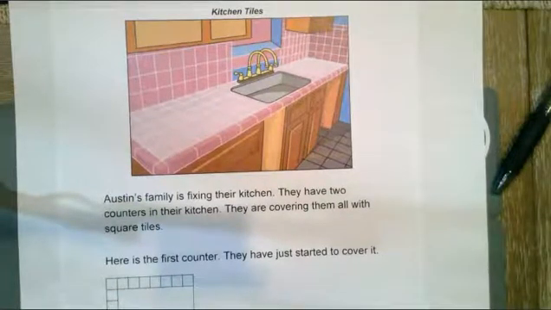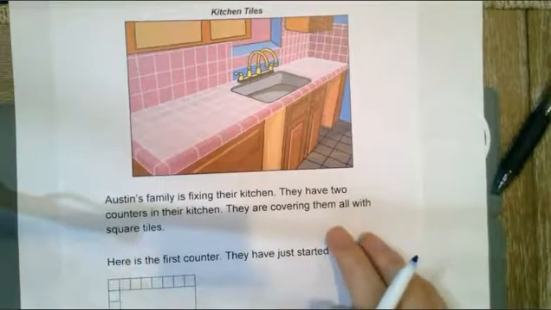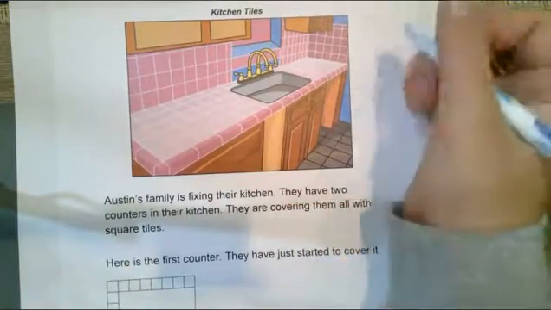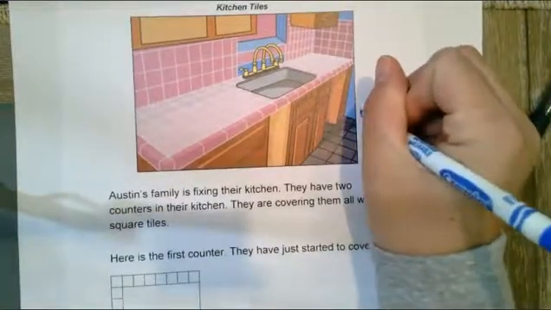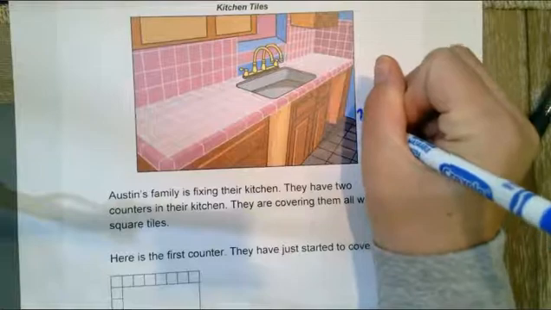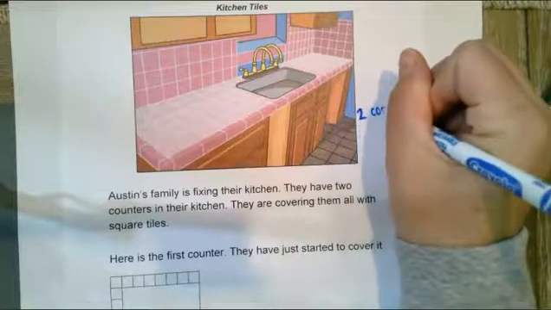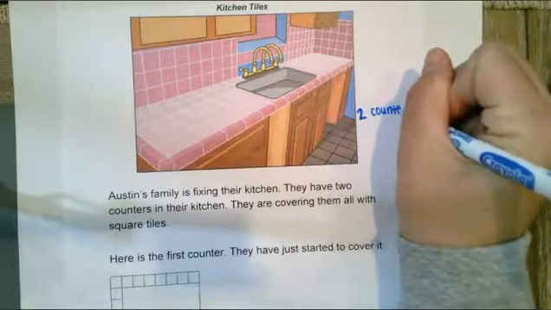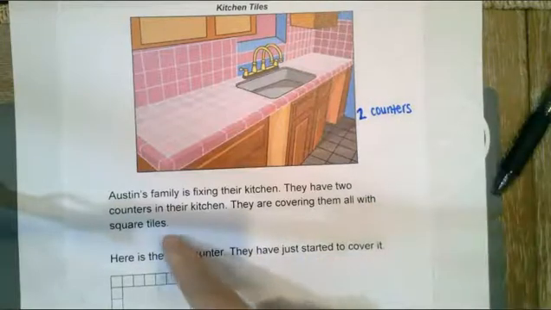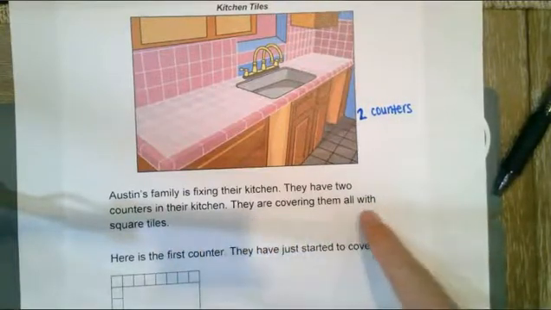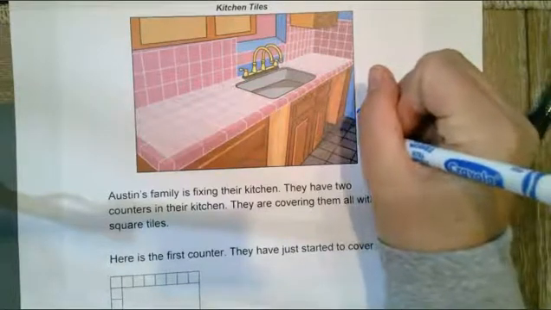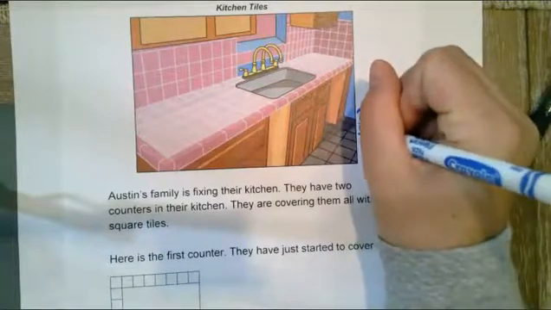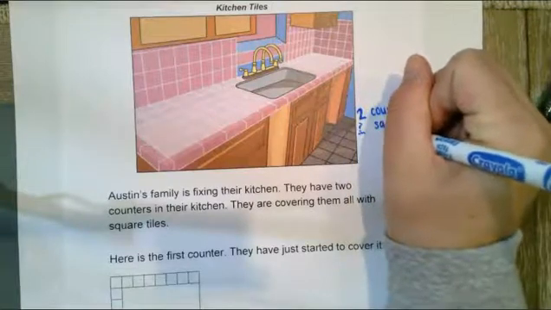What are some quantities that we see in this story? Well, the first one is I see 2 counters. And then we don't really know how many, but there's an unknown number of square tiles.